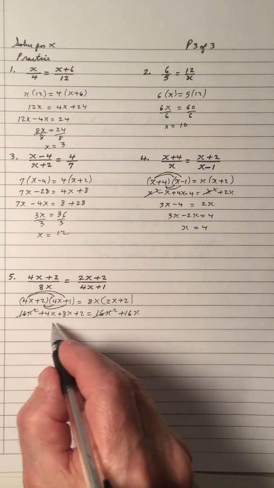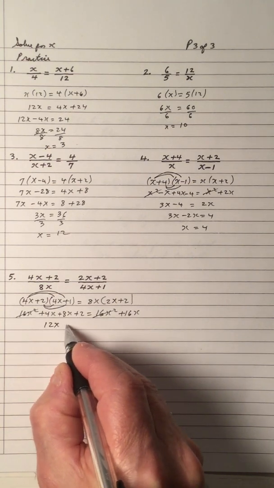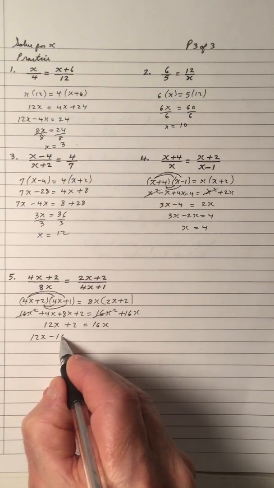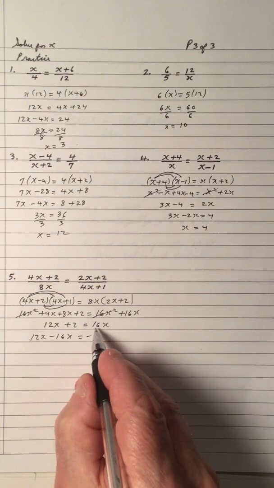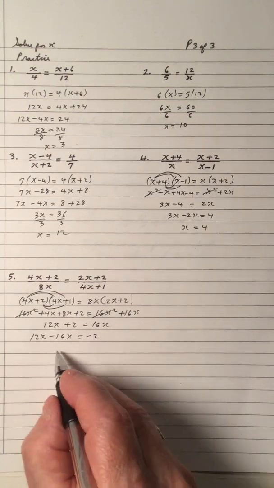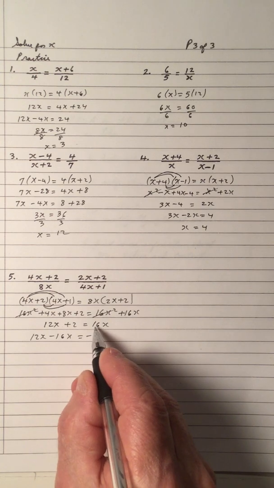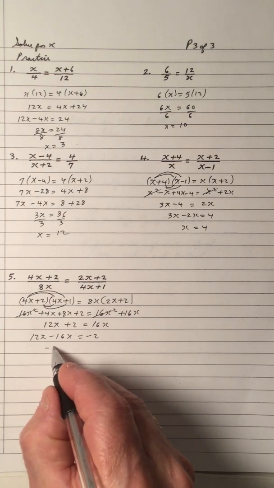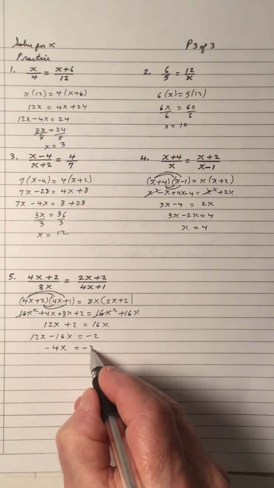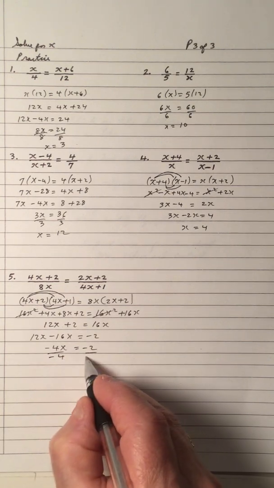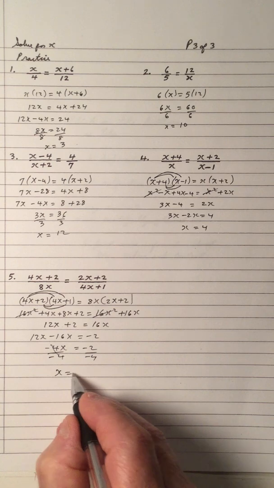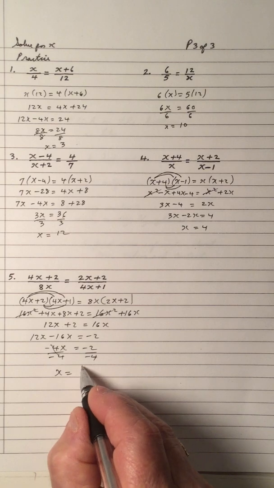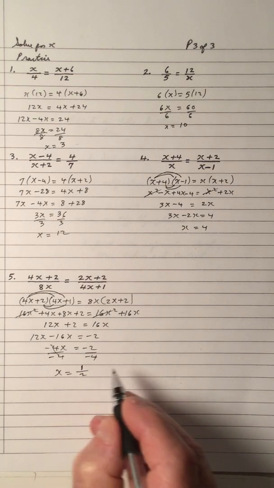Let's simplify this side first before we transpose. 12x plus 2 equals 16x. 12x minus 16x equals negative 2. This x is going to the left, number is going to the right. That's positive moving over makes it negative. The 2 moved over to the right makes it negative. So negative 4x equals negative 2. Divide by negative 4. Negative divided by negative is positive. 2 divided by 4. 2 into 2 goes once, 2 into 4 goes 2. So we get a half.